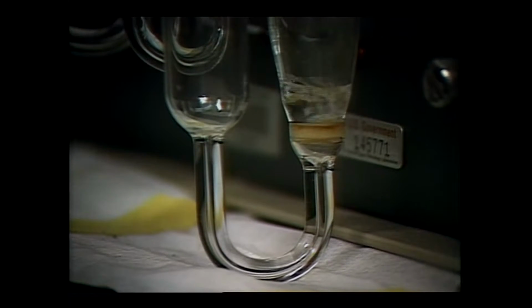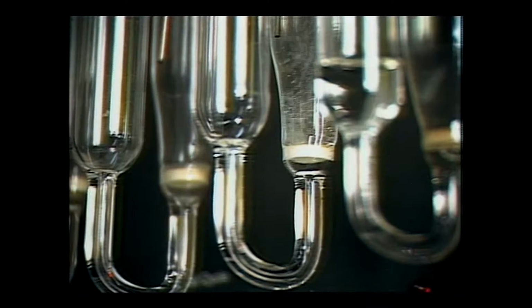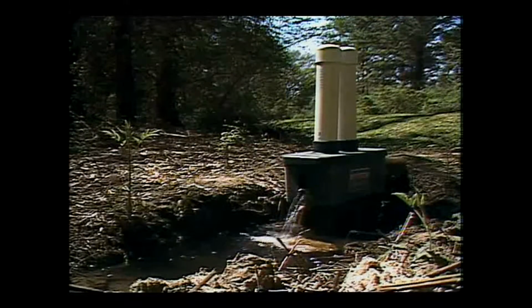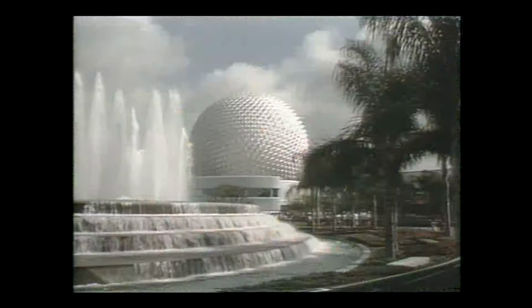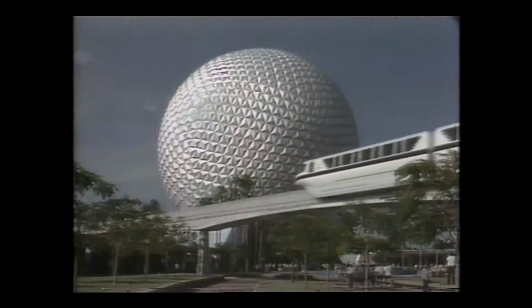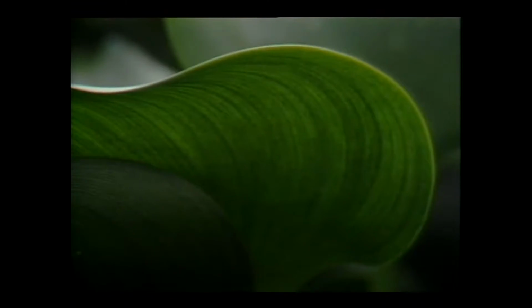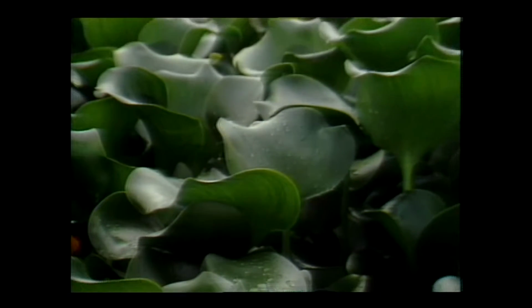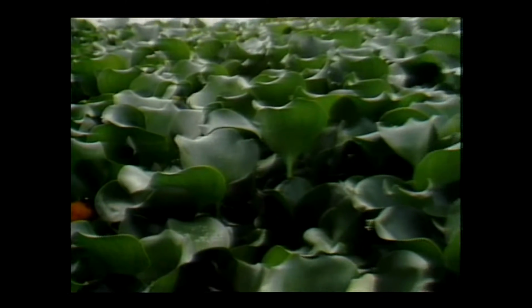Over the past decade, NASA's National Space Technology Laboratories, NSTL, in Bay St. Louis, Mississippi, has been doing plant-related research in purification of air and water for when people begin living in space. Many communities, including the city of San Diego and Disney's Epcot Center in Florida, have adopted research done at NSTL by using a plant called the water hyacinth in their treatment of raw sewage.